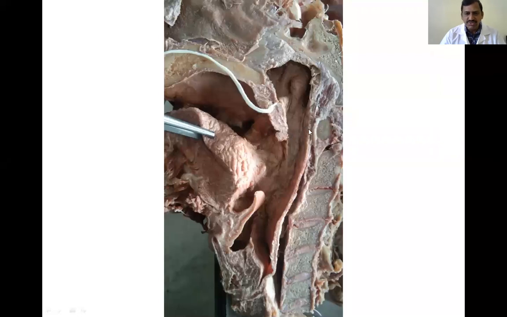This isthmus protects the airways from the upward movement of food material. Usually if you take any food or liquid, it goes down. But with the help of the soft palate, the pharynx and this isthmus, it is protected.